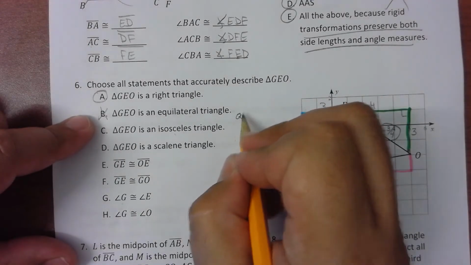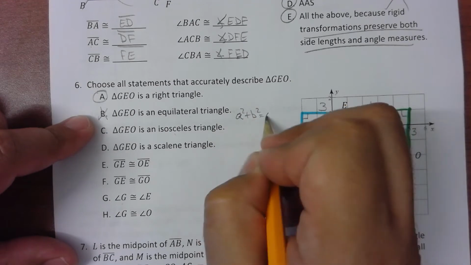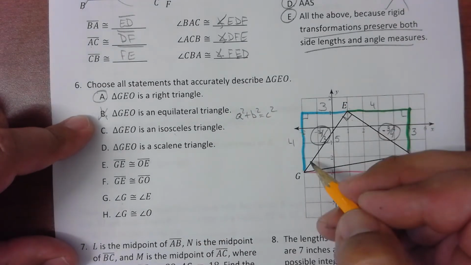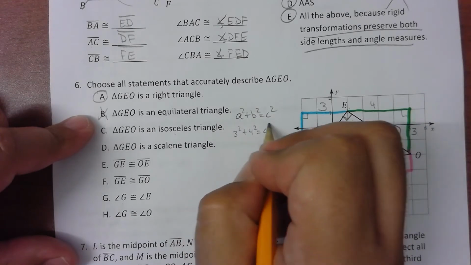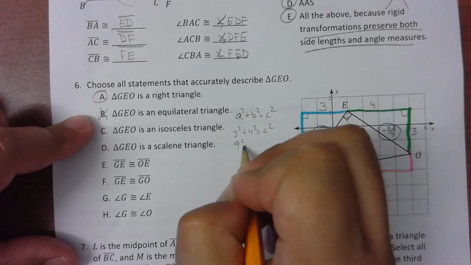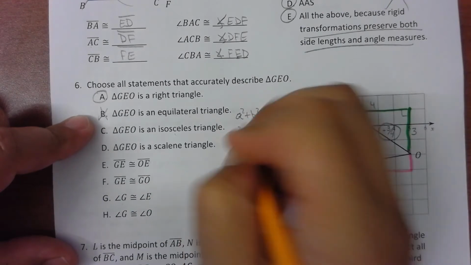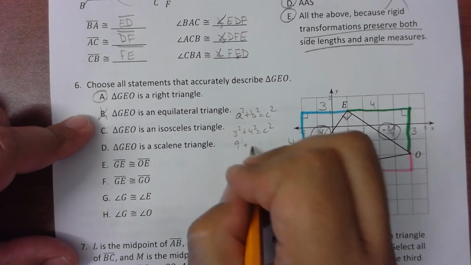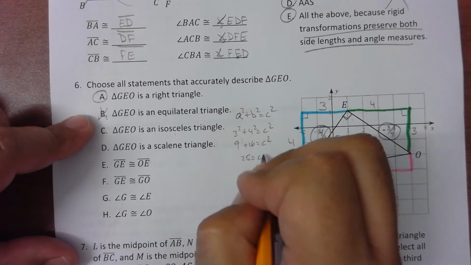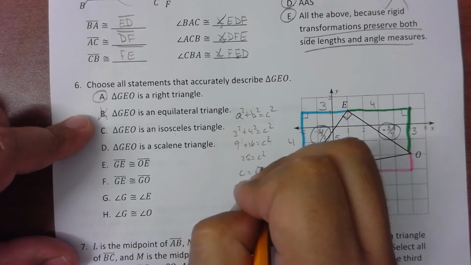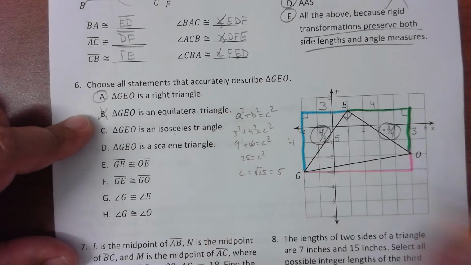Because we can do a squared plus b squared to find this length. You're going to get 3 squared plus 4 squared, which is 9 plus 16. 25 equals c squared, so c equals the square root of 25, which is 5.